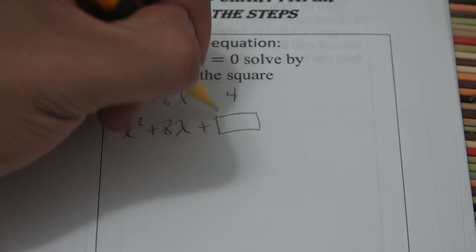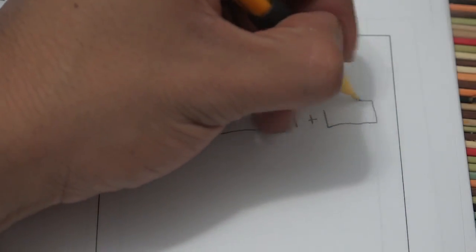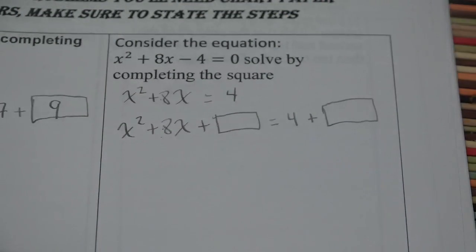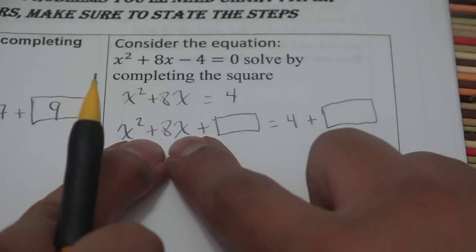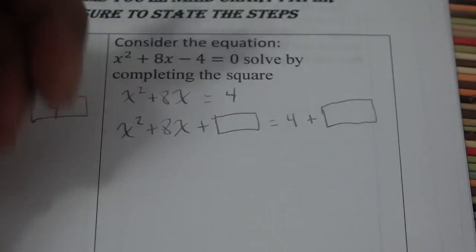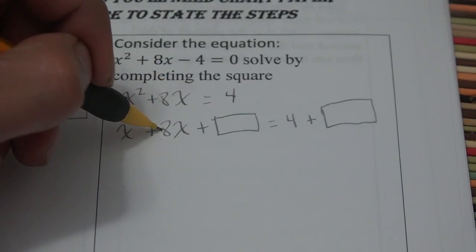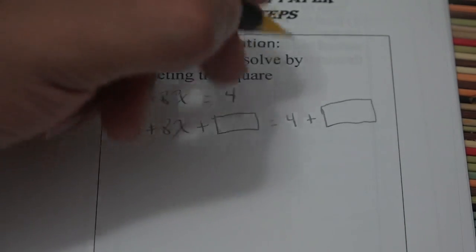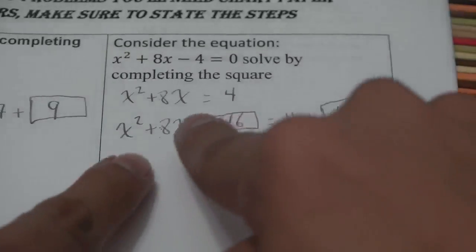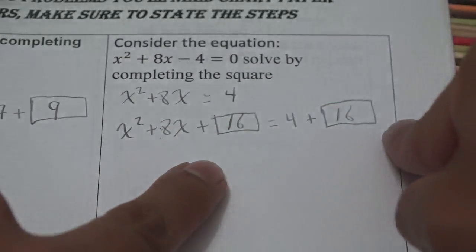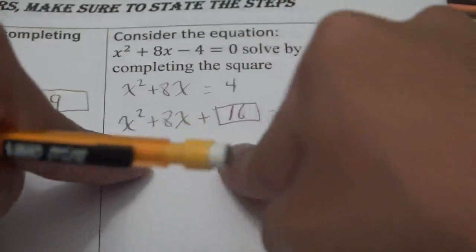So your format, right? That's what you're going to do. Whatever comes out of here, you're going to add it to both sides. So half of 8 is 4. 4 squared is 16. Okay? As soon as you take half and square it and you add it, you have created your perfect square binomial.